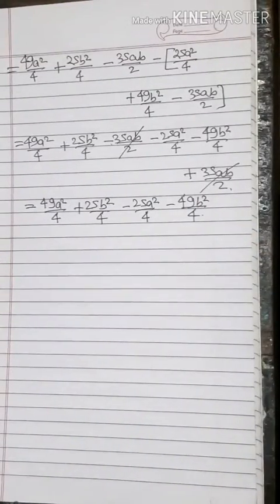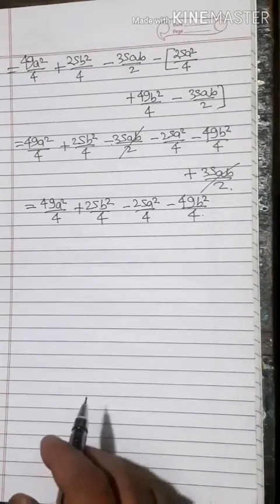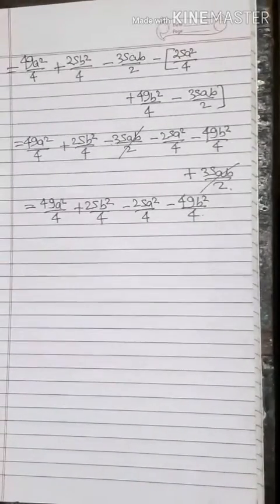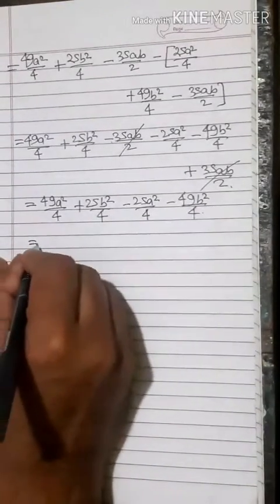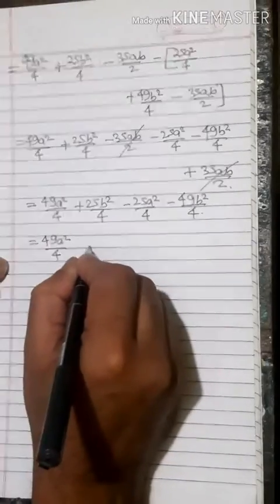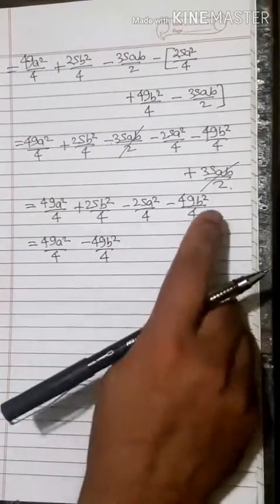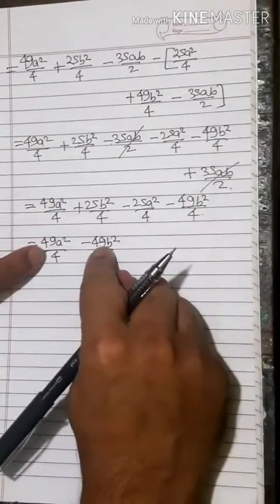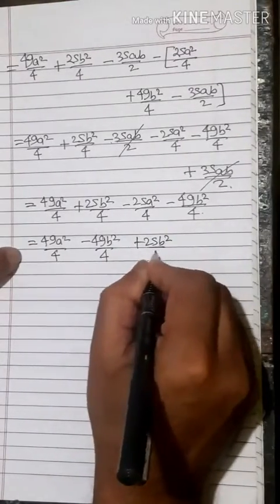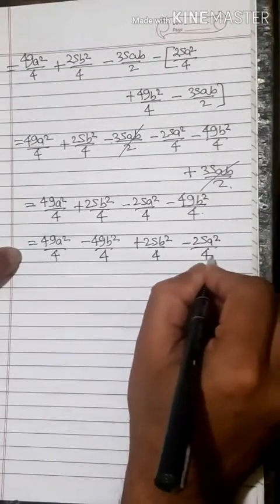Okay, now what we will do, we will write down the like terms together. That means the 49 and the 49 together, and the 25 and the 25 together. So this would mean 49a square by 4 minus 49b square by 4. We have written the 49 and the 49 together. Then again 25b square by 4 minus 25a square by 4.